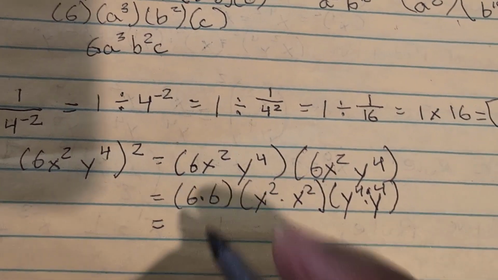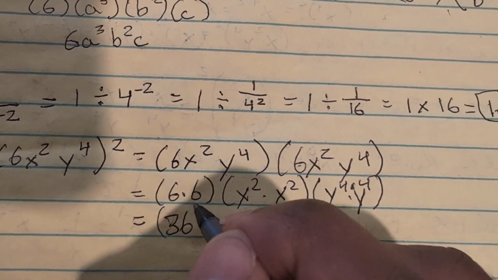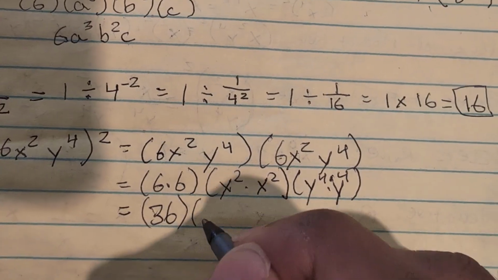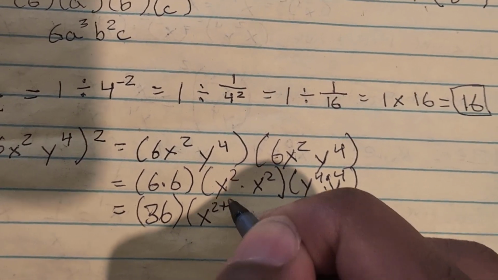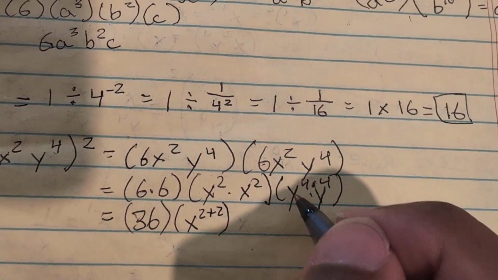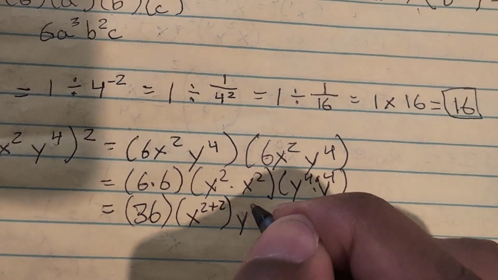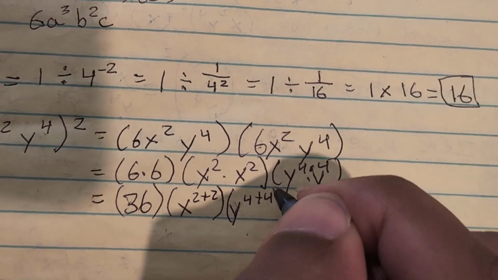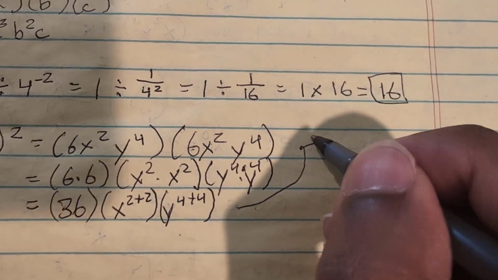So 6 times 6 is 36. X squared times x squared is x to the 2 plus 2. And y to the 4th times y to the 4th, we add the exponents: y to the 4 plus 4. Now we take that up here.